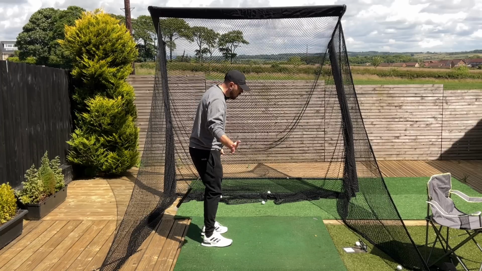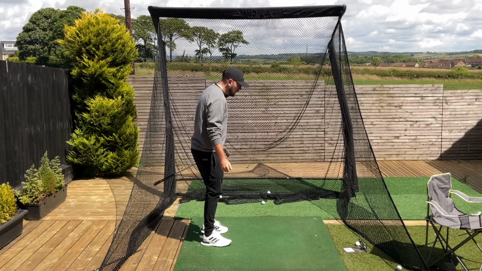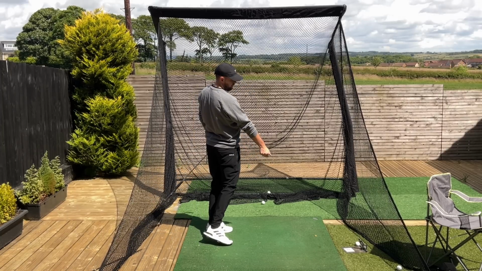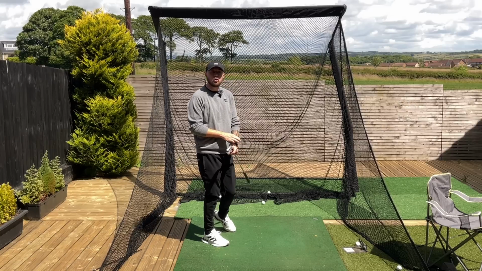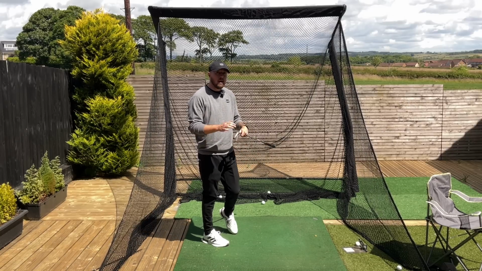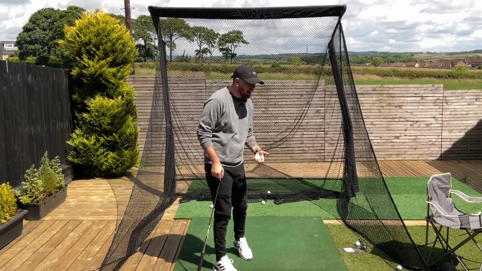What's the goal of this? To turn through the golf ball. So we don't want to be extending and firing that trail arm. It's going to stall us out beyond belief. Now, rotating through the golf ball, absolutely really difficult.